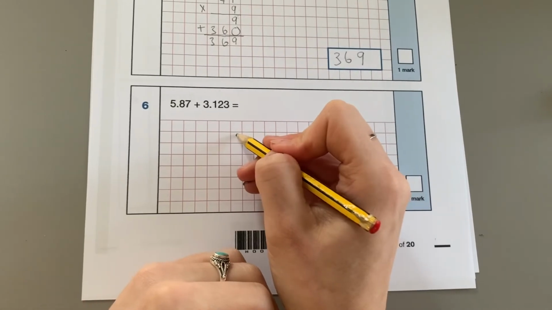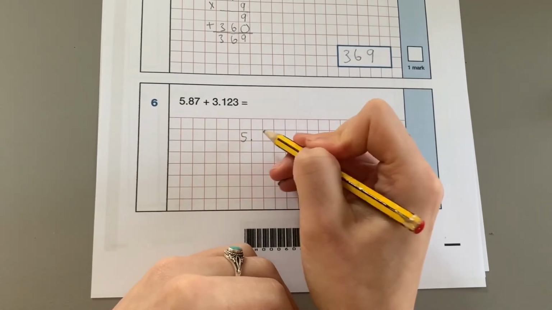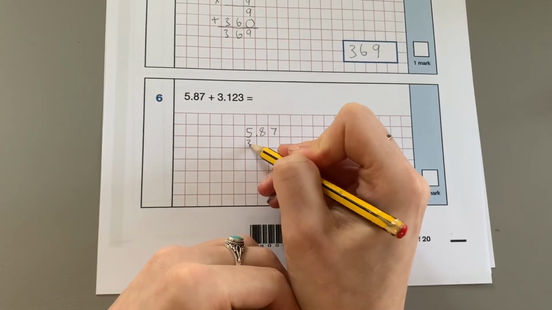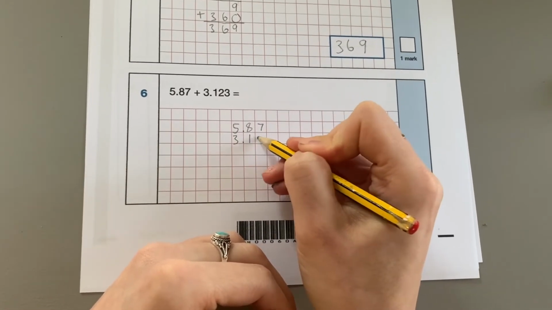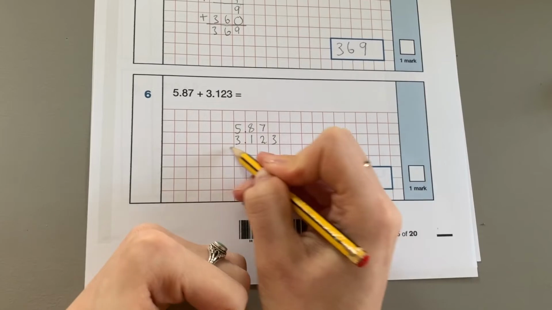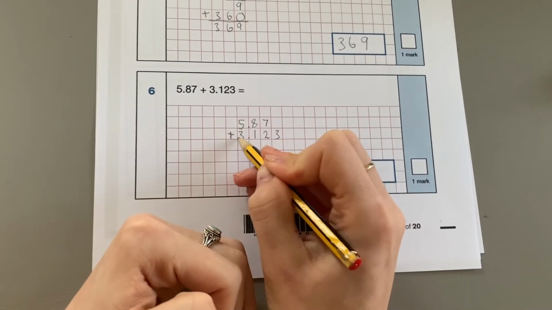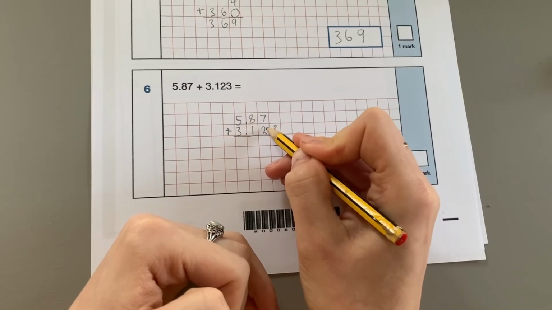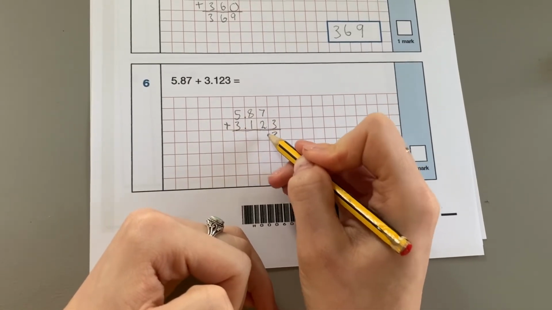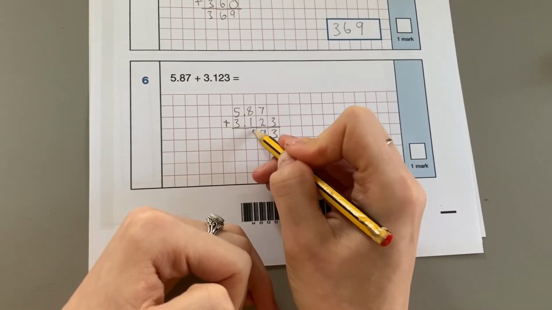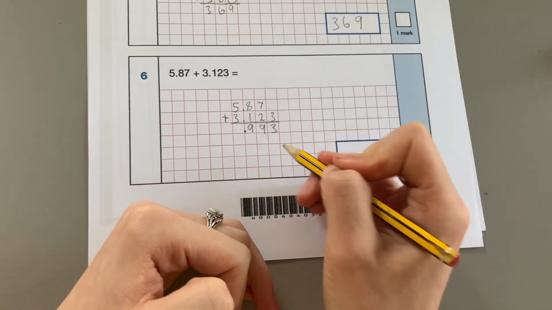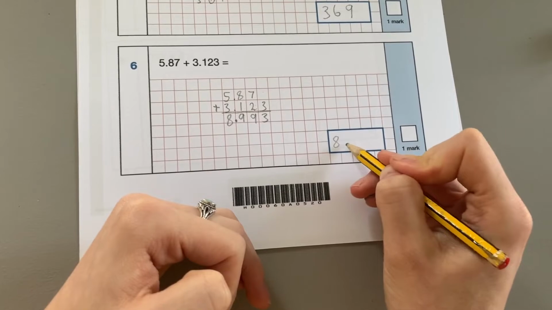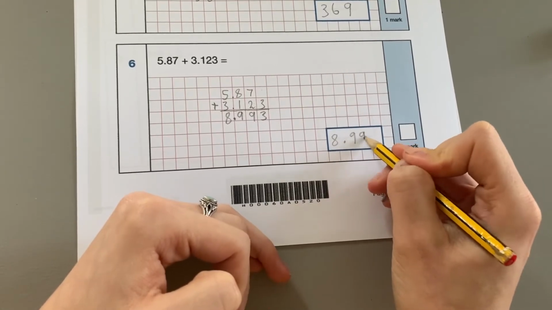Question 6 is adding decimals, which is exactly the same as adding regular numbers. You just need to make sure your digits are lined up. So once they are all lined up in the correct place, you can add them like you normally would. So then we can just do 3 add nothing is 3, 7 add 2, which is 9, 8 add 1, which is 9, make sure you put your decimal in, and 5 add 3, which is 8. So you have 8.993.